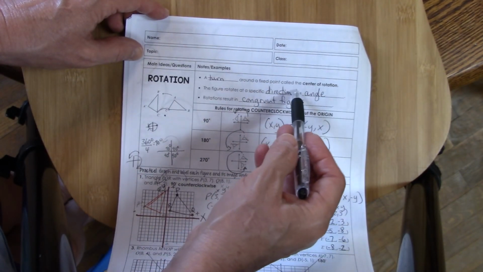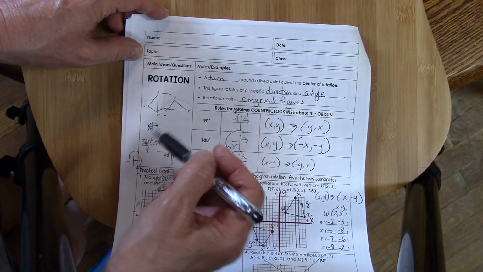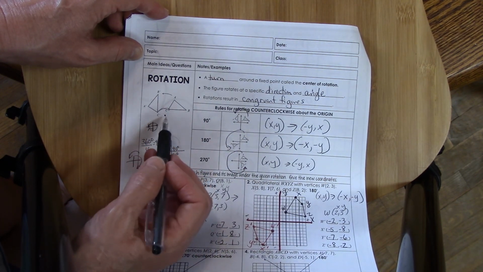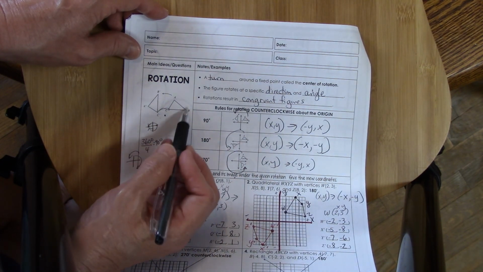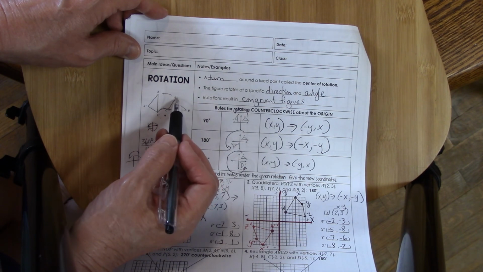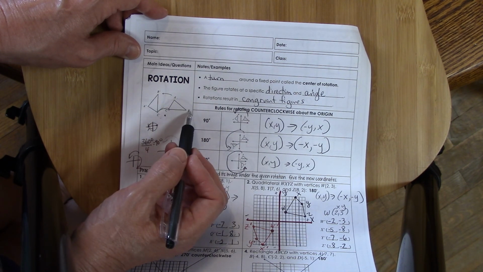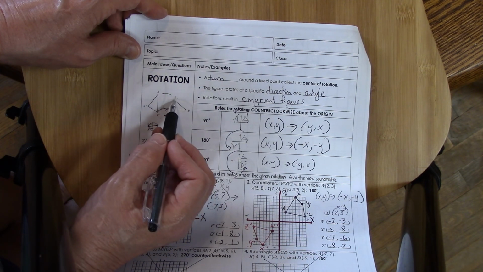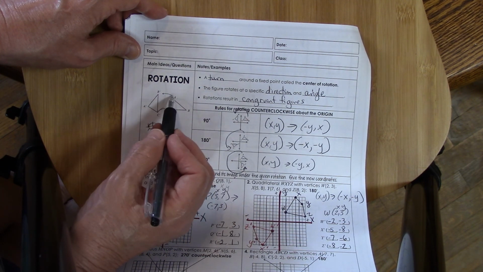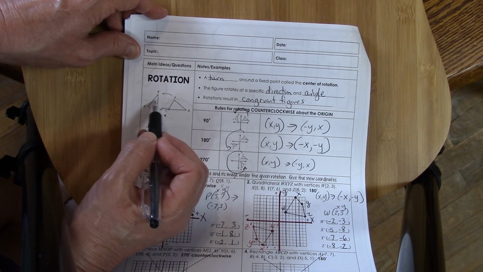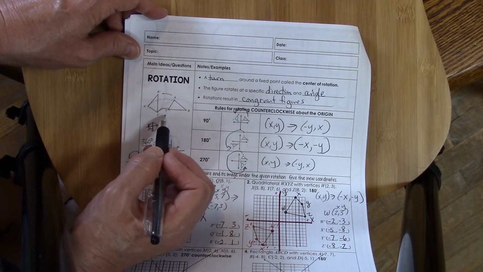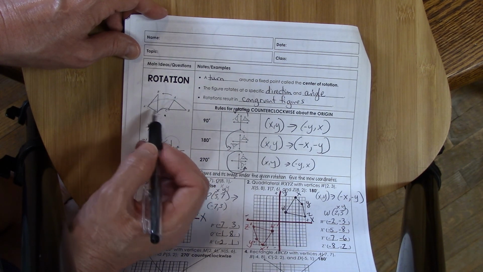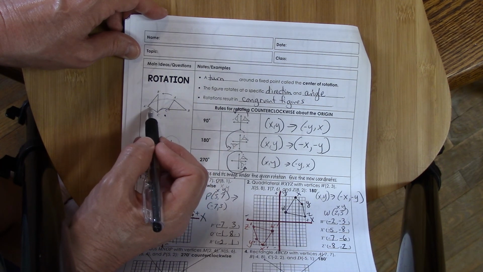A rotation is a turn around a fixed point. The fixed point is called the center of rotation. See here, we've got a figure that's being turned. As always, if you have a pre-image, you don't have any tick marks. There's A, B, and C. If I turn it around the center of rotation, A would go to here. See how you've got your arrow? A would go to here. It's going around the center, bringing A to A prime. This is your pre-image, this is your image.